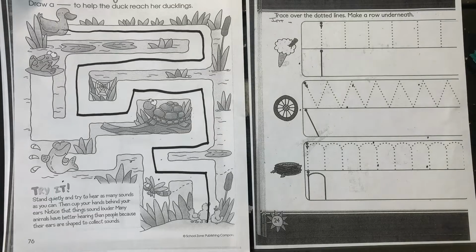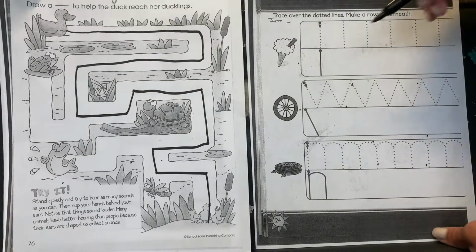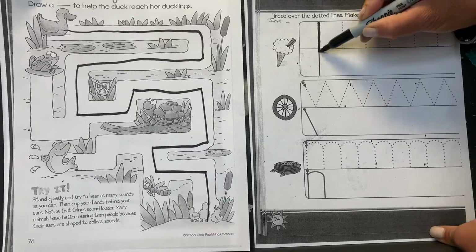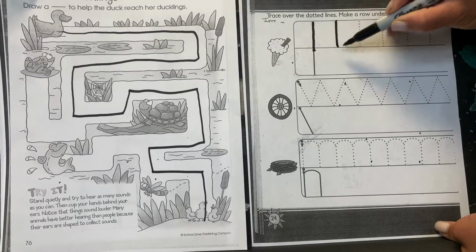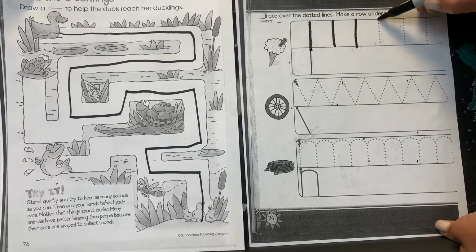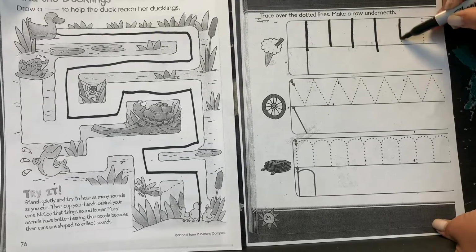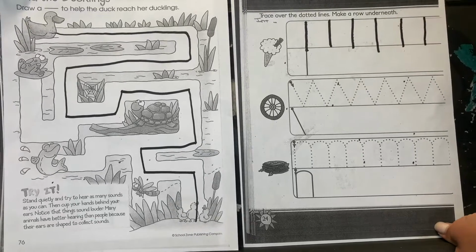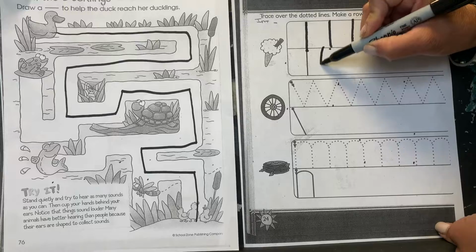Now, this page is practicing tracing on the dotted line. We've had this page before. You know what to do. Start at the skyline, down to grass line. Skyline, grass line, skyline, grass line. Now you're going to try it yourself.